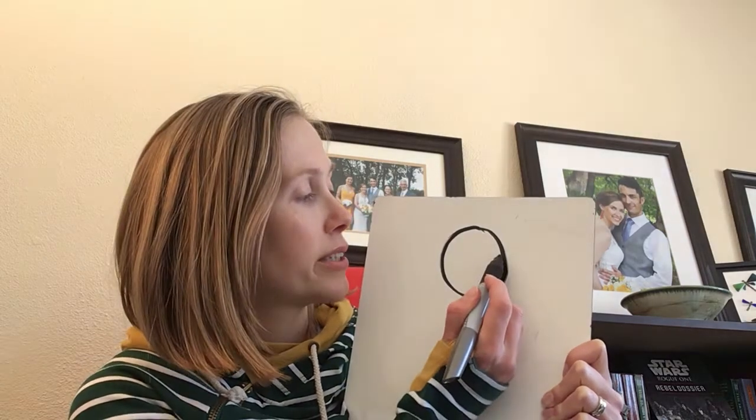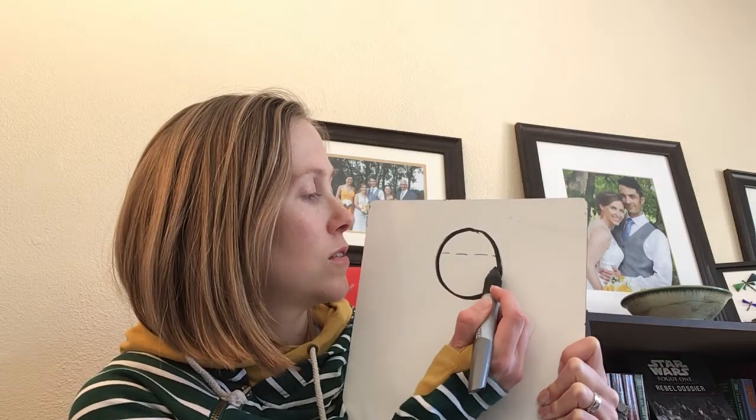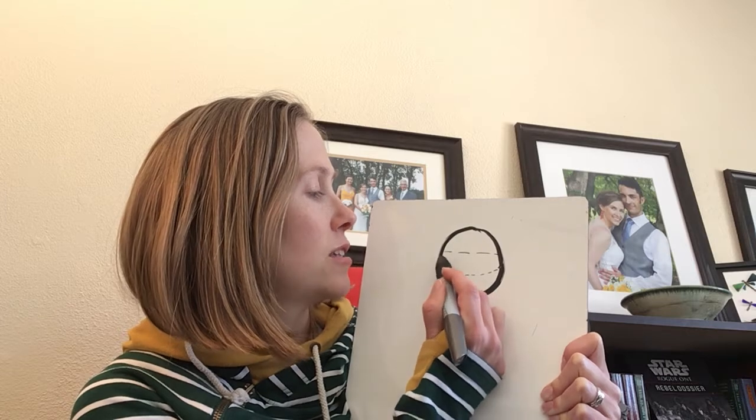Okay? So I start here, and I make it in the shape of an oval. And you can see now it gives it that three-dimensional look that takes up space. It's no longer flat.